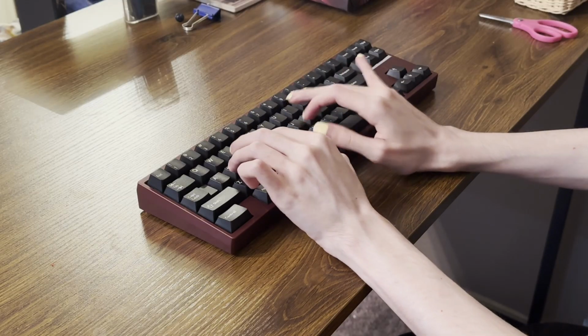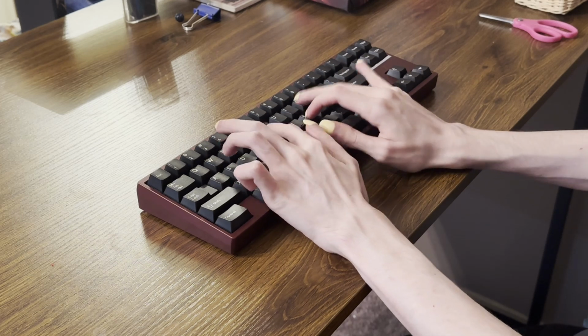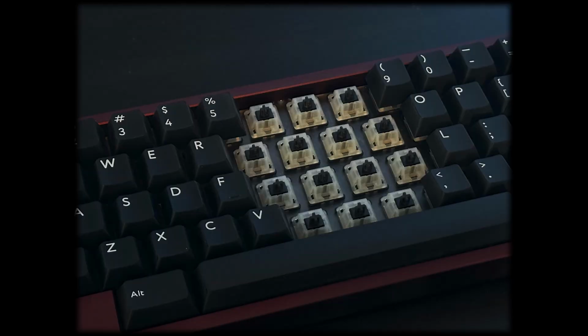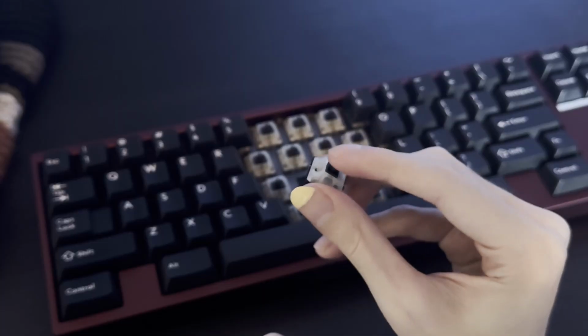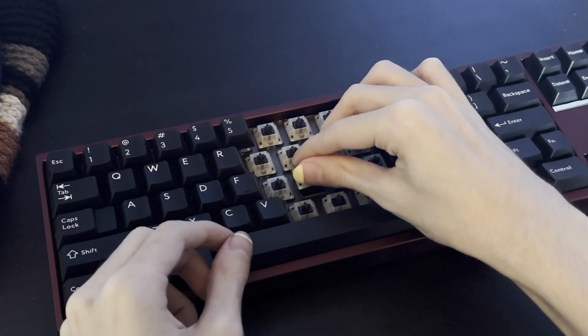Now that we've talked about the case, the PCB, the plate, and the mounting styles of custom keyboards, now we get to talk about one of the most essential parts of any keyboard, the switches. The switches in a mechanical keyboard are what give it the mechanical name, because the switches have a mechanical mechanism that tell the computer when they are pressed or not pressed.